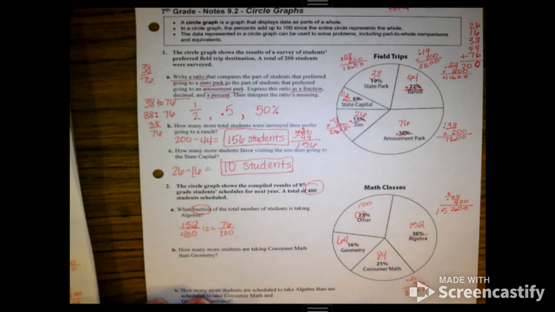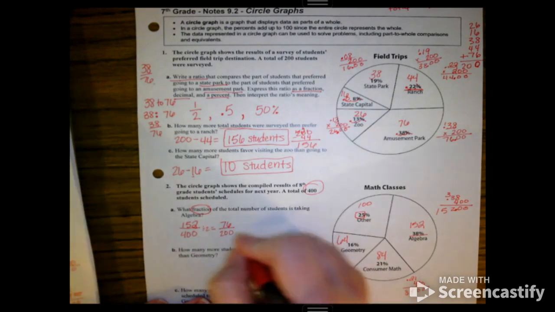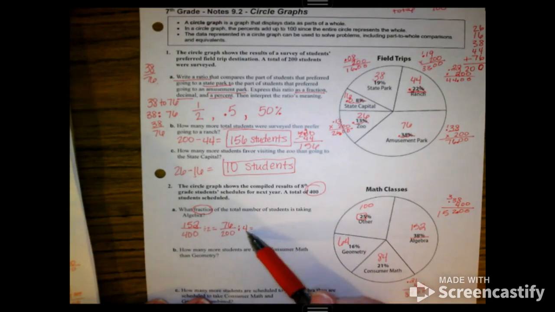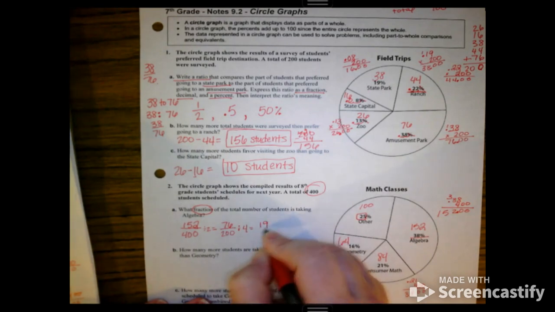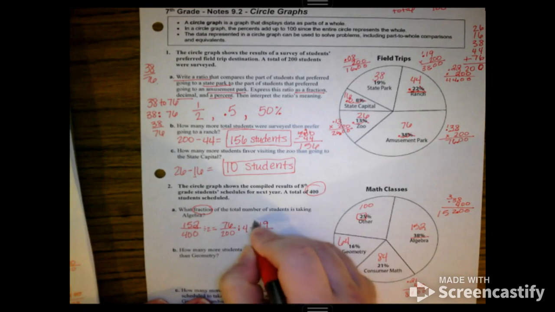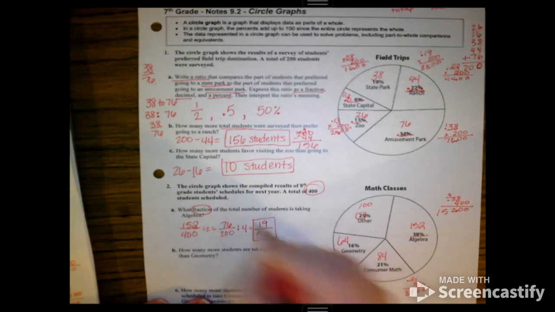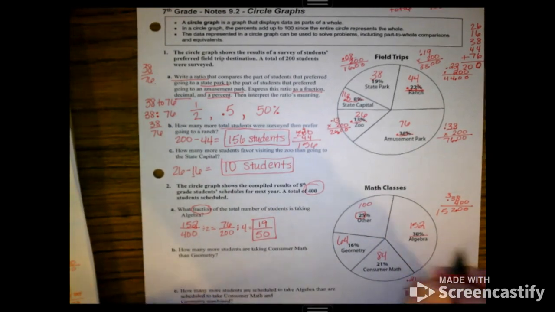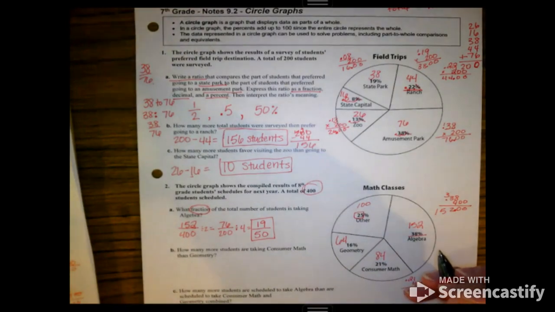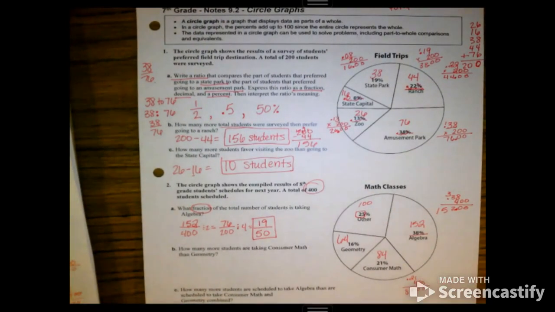Okay, so what do y'all tell me to reduce by? By 4? 4 times what do I get? 76 divided by 4 is 19. And then 20. 19 over 50. Good. That's it. 19 is a prime number. And it's only asking for a fraction.